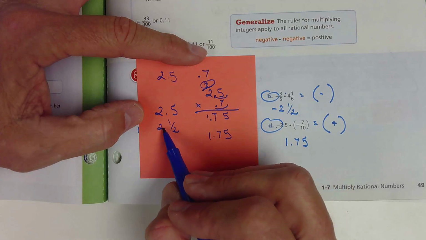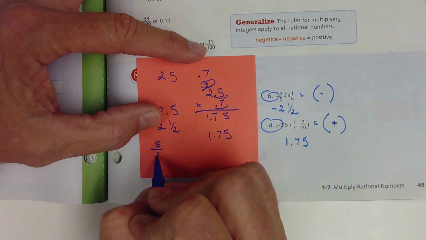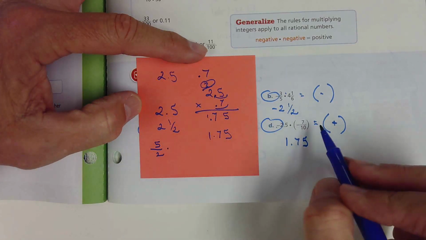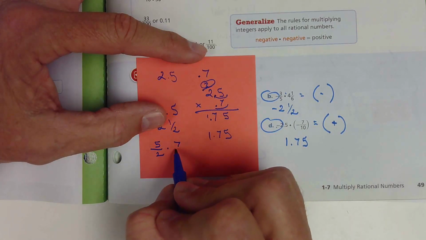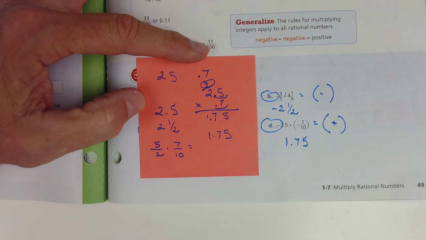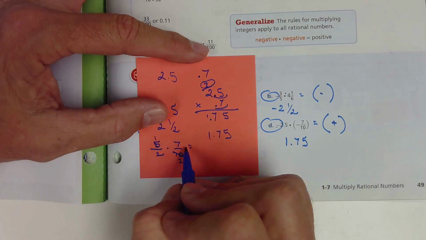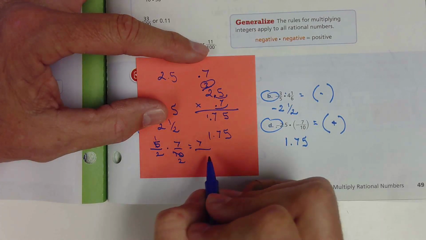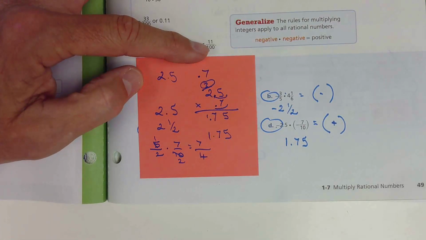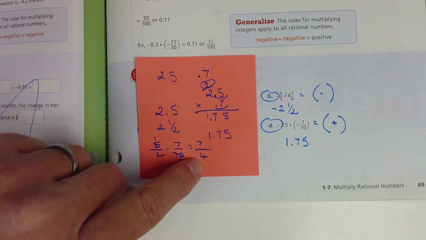So 2 times 2 is 4, plus 1 is 5, so it's going to be 5 over 2 times 7/10. Can we do any cross-canceling? Sure can. 5 goes into 5 once, 5 goes into 10 twice. 1 times 7 is 7. 2 times 2 is 4. So there we have 7 over 4.